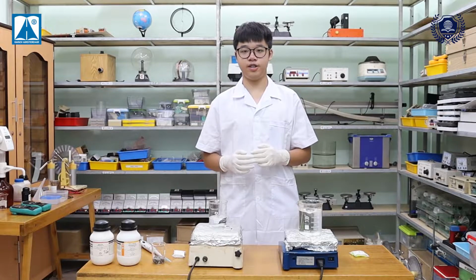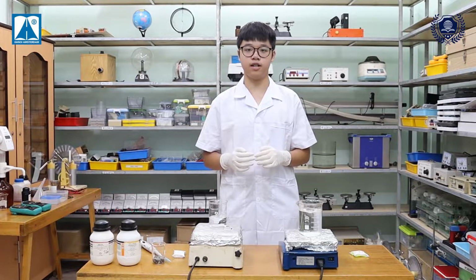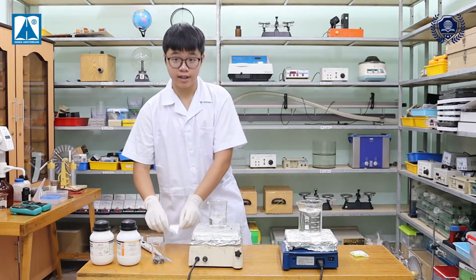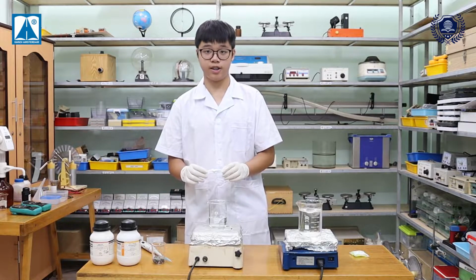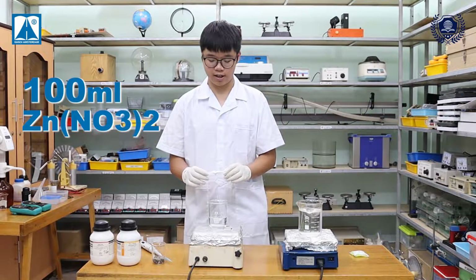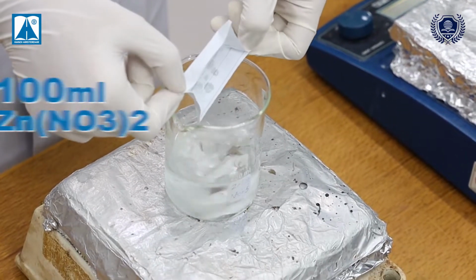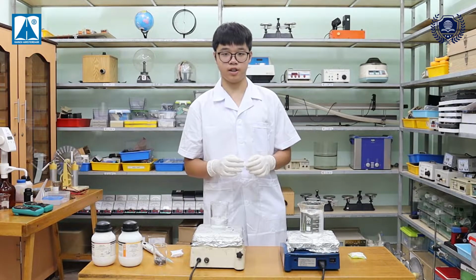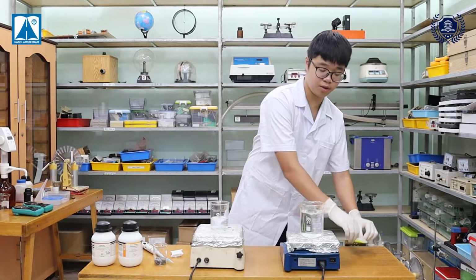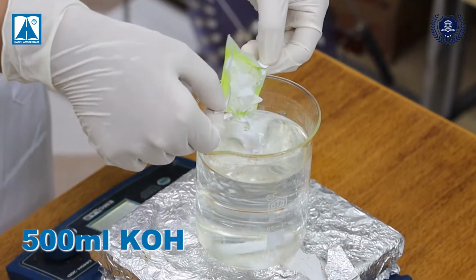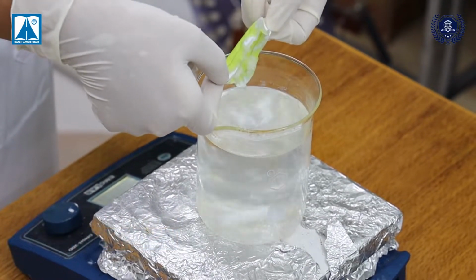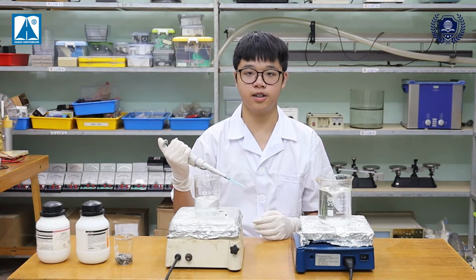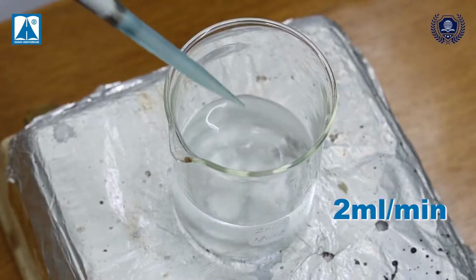Now I'm going to demonstrate to you the process of preparing zinc oxide nanoparticles in the laboratory. So, with this zinc nitrate, I'm going to make a solution containing 100 ml of zinc nitrate. And then we're going to make a solution containing 500 ml of potassium hydroxide. Now we drop the zinc nitrate solution into the KOH solution at the rate of 2 ml per minute.